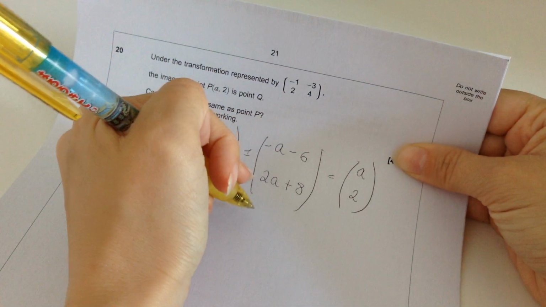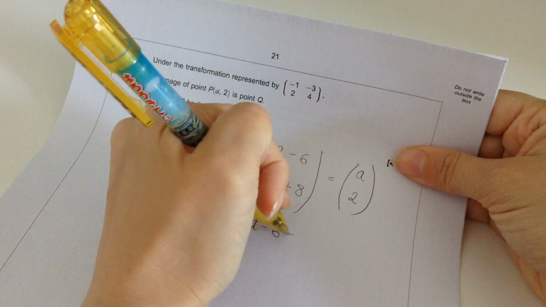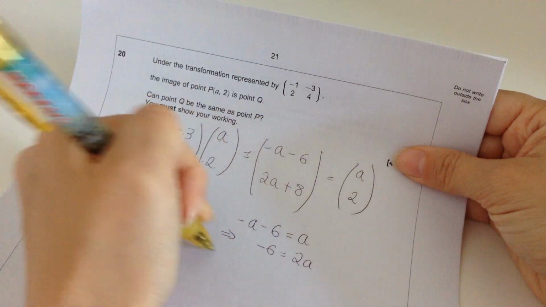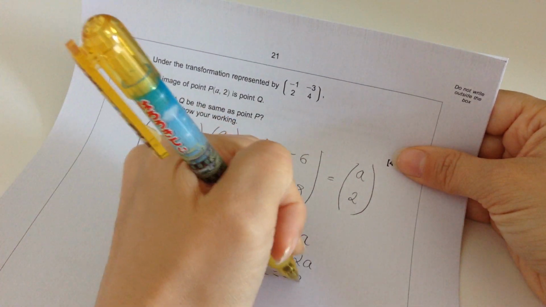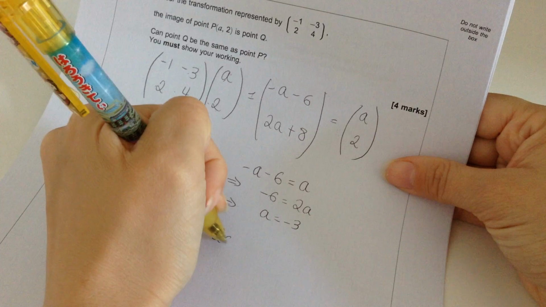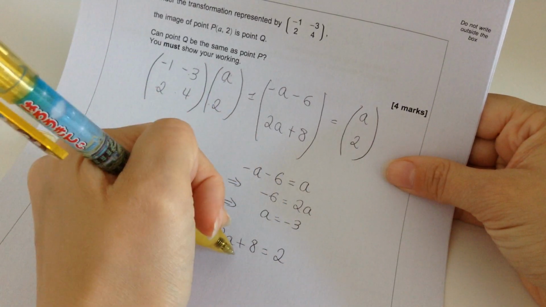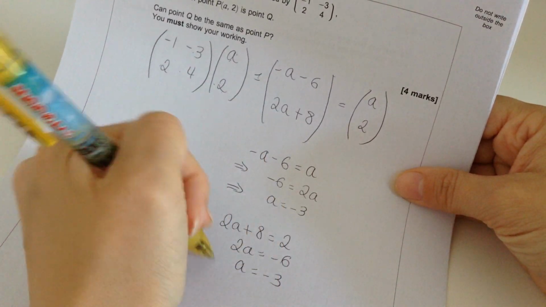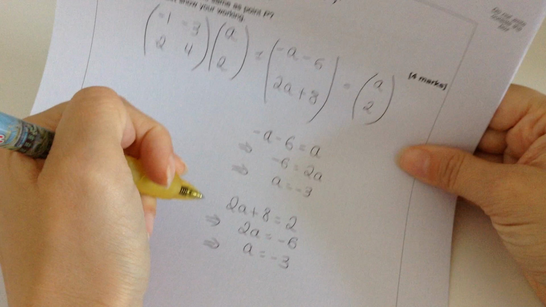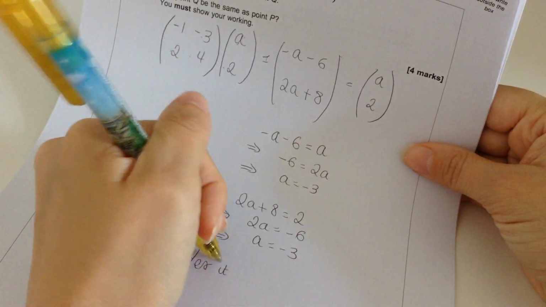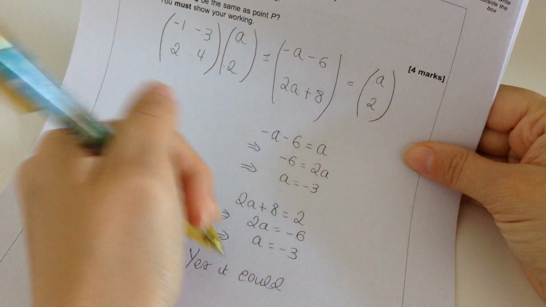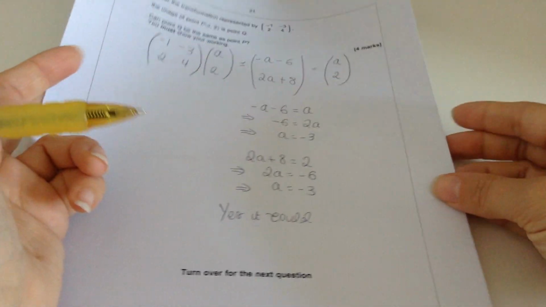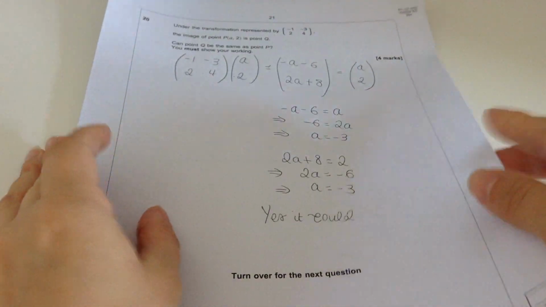Can it equal that? Okay, if it did, then minus A minus 6 would equal A, which means that minus 6 equals 2A, which means A equals minus 3. But it also means that 2A plus 8 equals 2, which means 2A equals minus 6, which means A equals minus 3. So yeah, it would be possible. That C looks like an E, let's fix that. That's a nice, weird question.